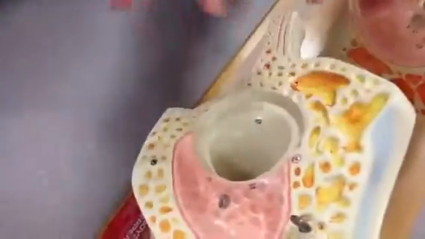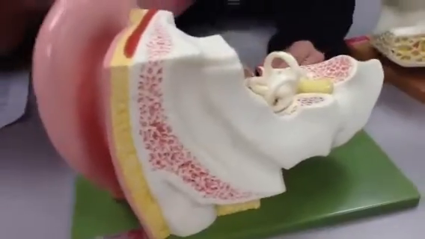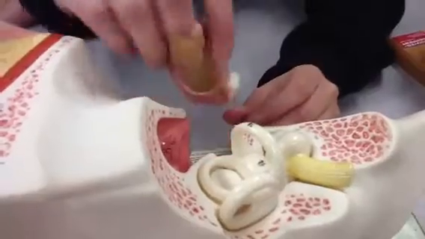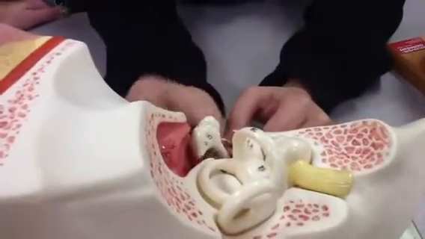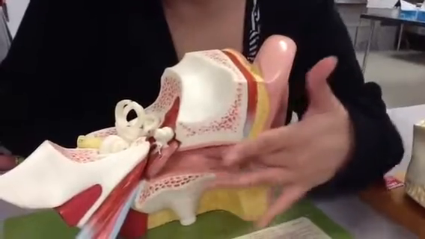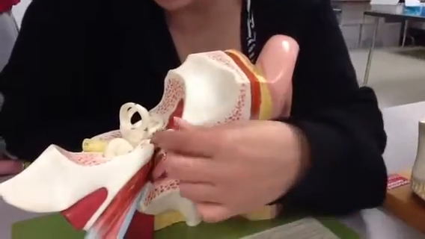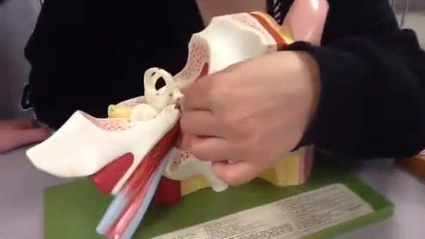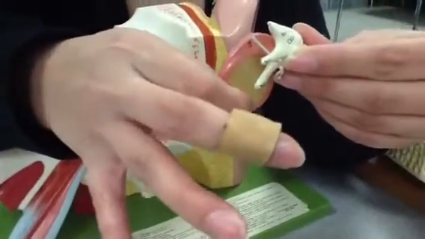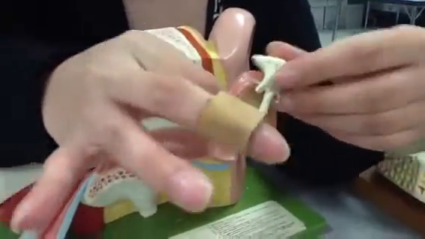So I'll have to show you from this smaller model. So let's move this out of the way so we don't get confused. So here's this model, and this actually sits like this. If you look at it on this side, we have our external acoustic meatus, and it leads down to this tympanic membrane. And I'm just going to take out the membrane so that you can see that it's supposed to be like a disc. It's a semi-transparent connective tissue.